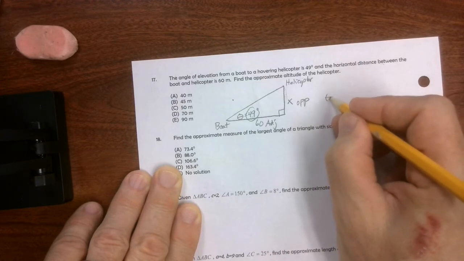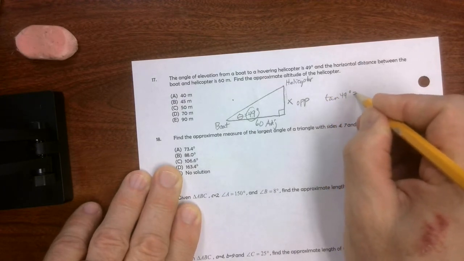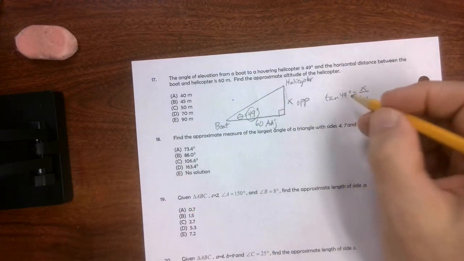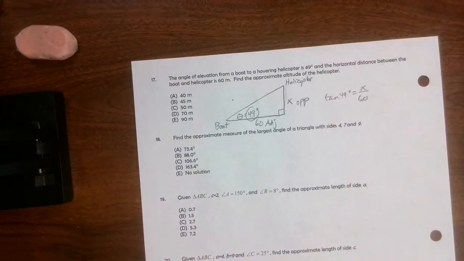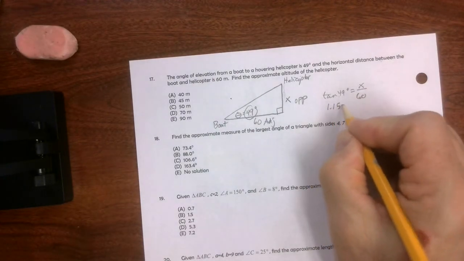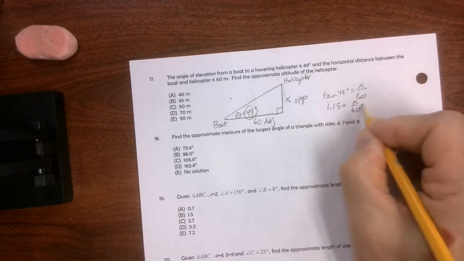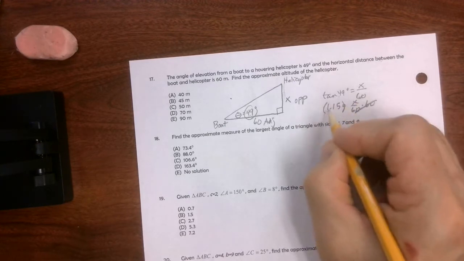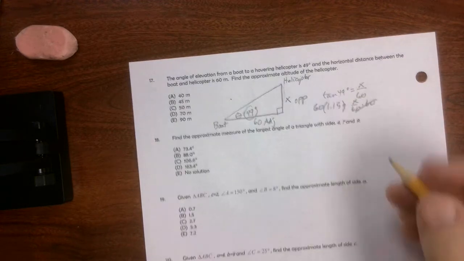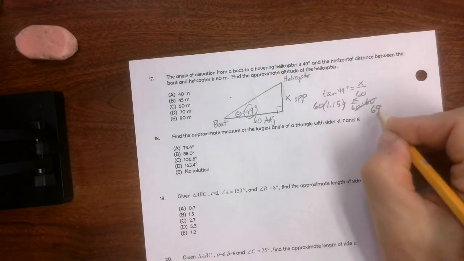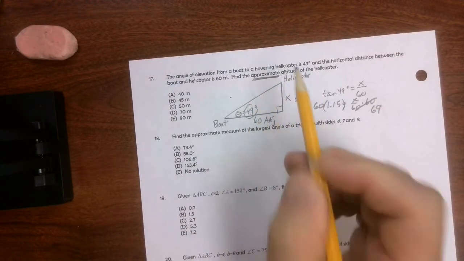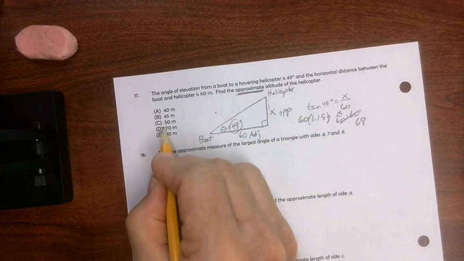So once again, I'm going to go tangent of 49 degrees is my opposite side over my adjacent. I'm going to look that up. Tangent of 49 is 1.15 equals x over 60. So I'm going to multiply by 60. 69.02. So we're just going to say it's 69. And it looks like it says approximate. So we're going to have to round 69 to 70.